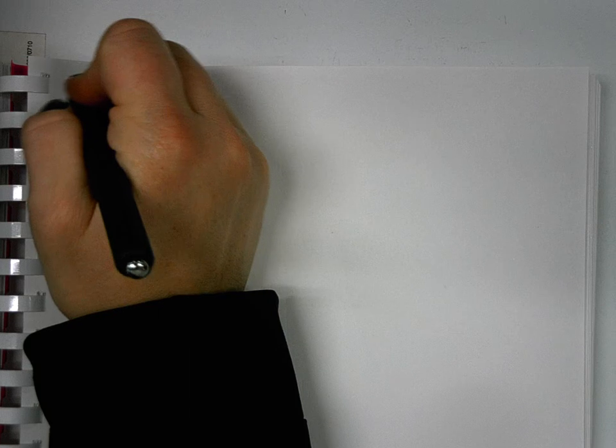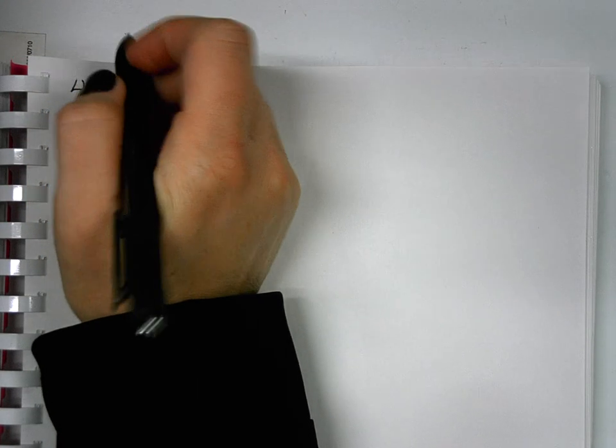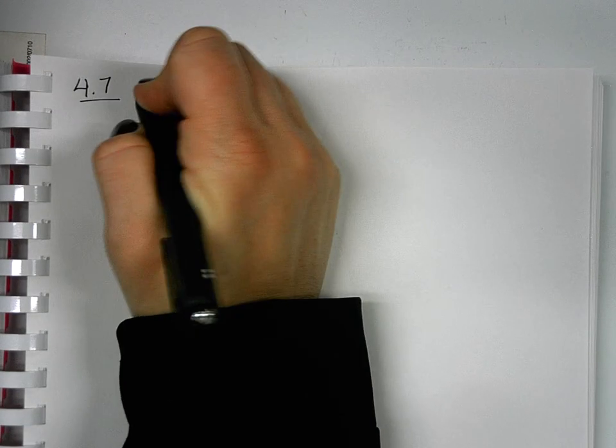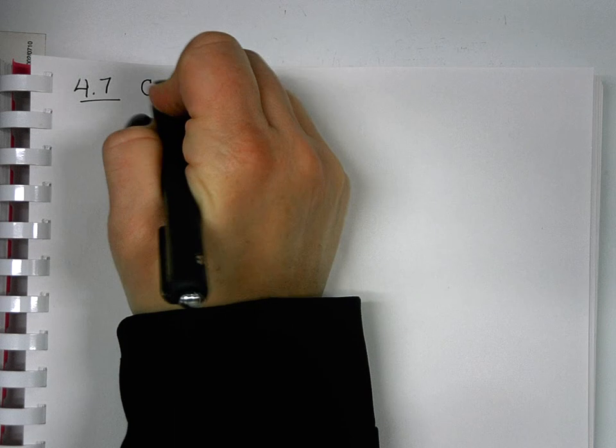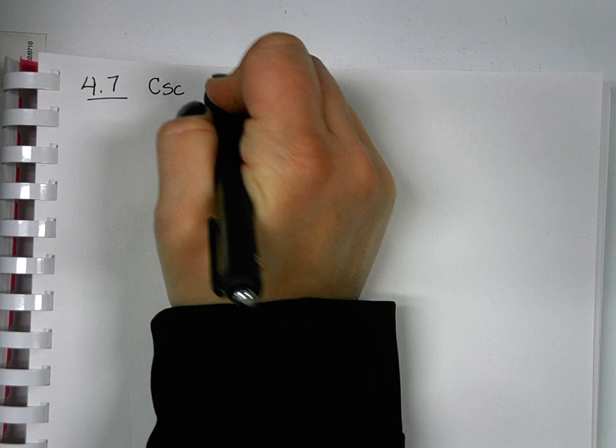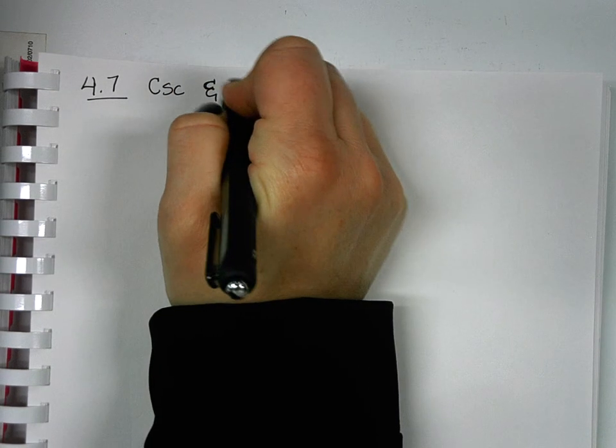Okay, so today in class we looked at tangent and cotangent, and tonight we're going to start looking at secant and cosecant. So 4.7, we're looking at cosecant and secant graphs.